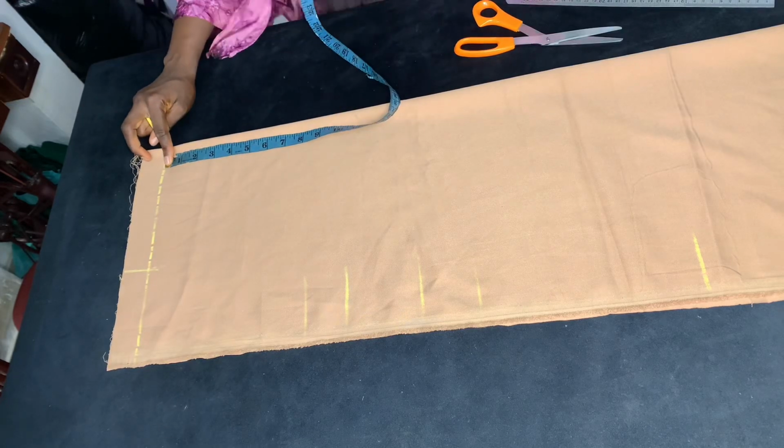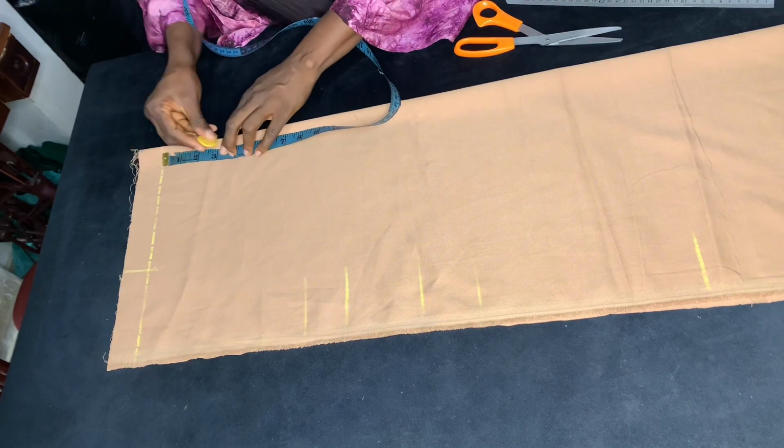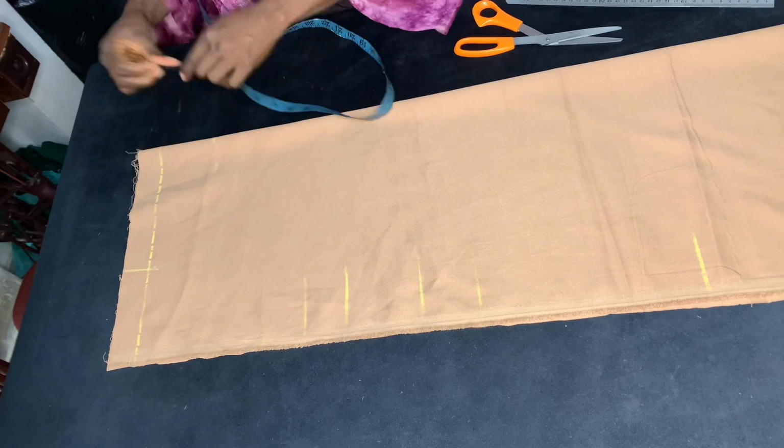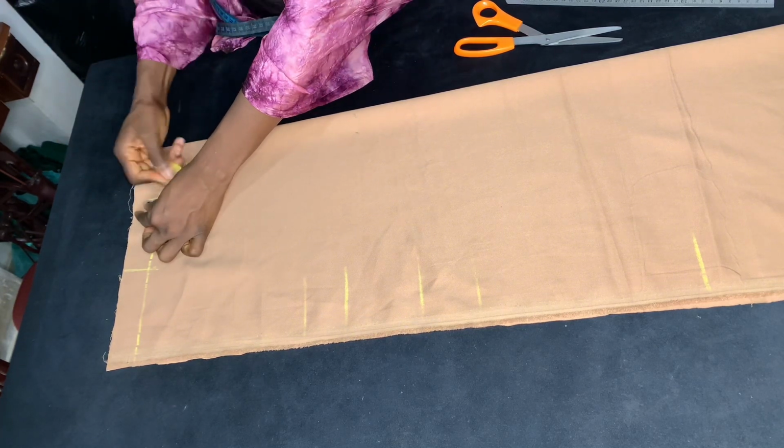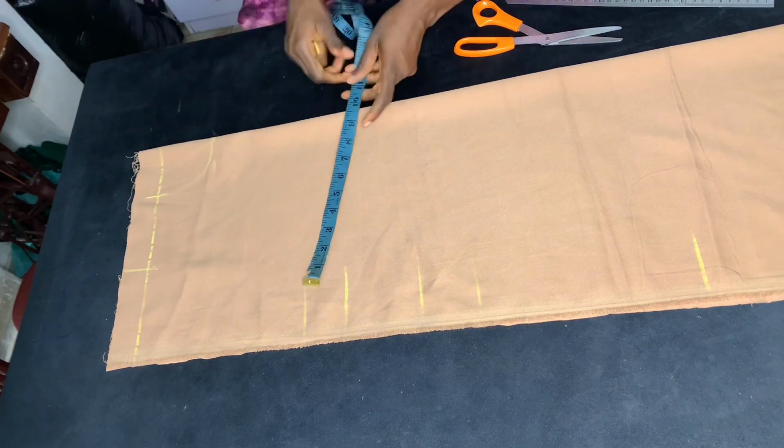Okay, so now I'm just going to go ahead to take my neck depth measurement. That's 3 inches, my neck width 3 inches. So I'm just going to form a curve like so.